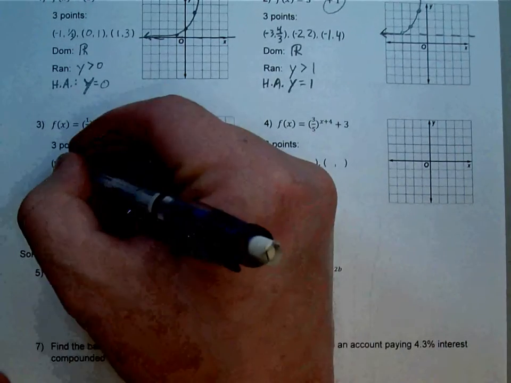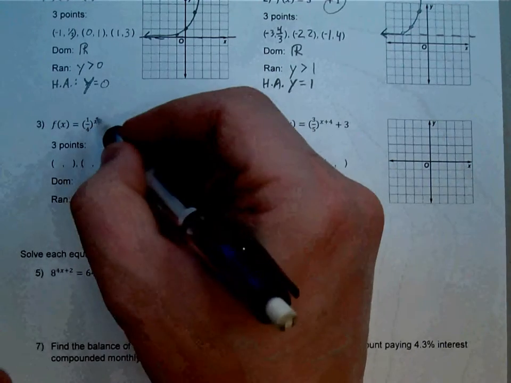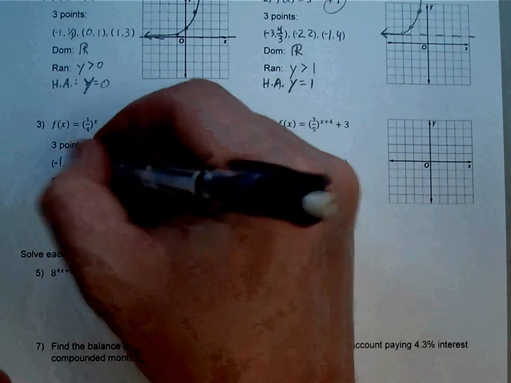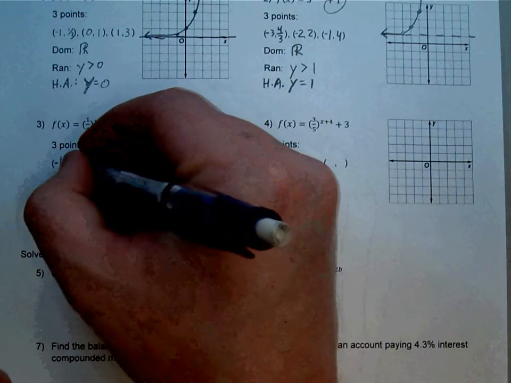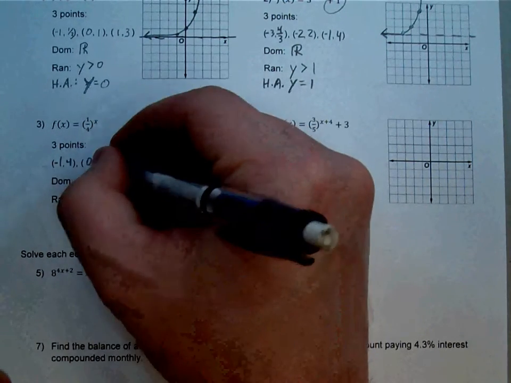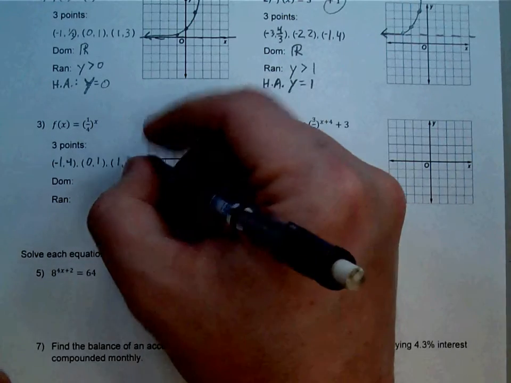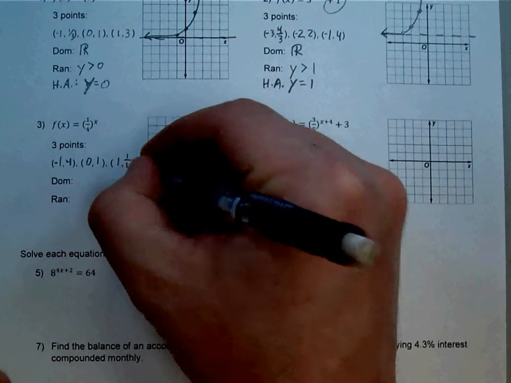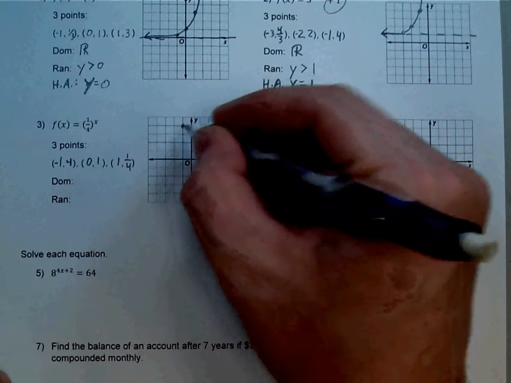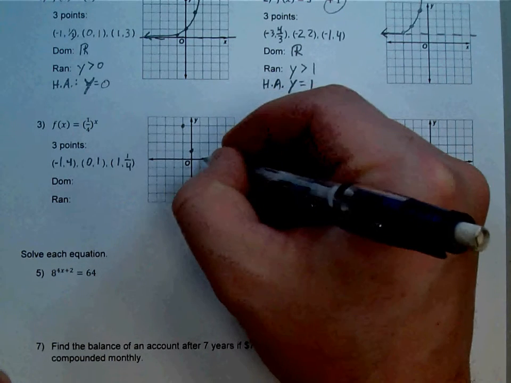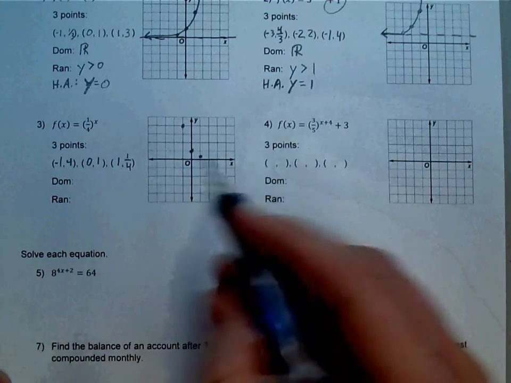Next one, I don't have an h value. I don't have to do anything to my exponent, so I'm going to use -1, 0, and 1 again. 1/4 to the -1 is 4. Anything to the 0 power equals 1, and 1/4 to the 1 is just 1/4. So -1, 4, 0, 1, 1 and 1/4.